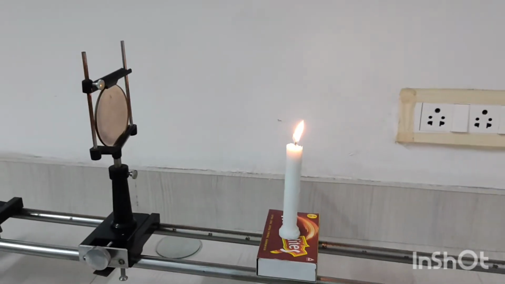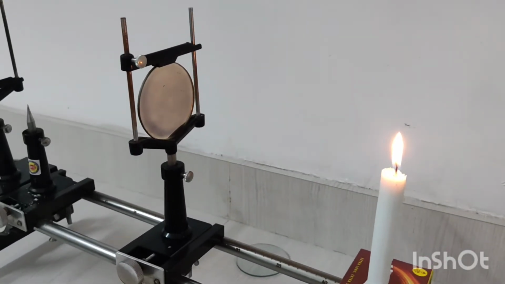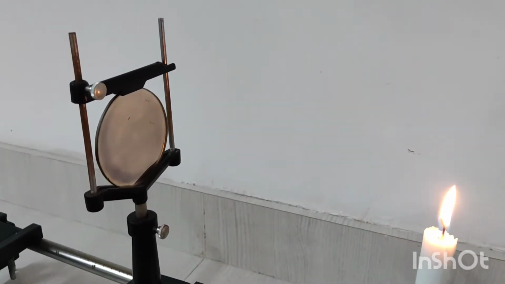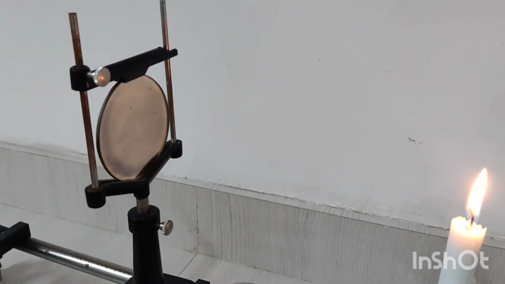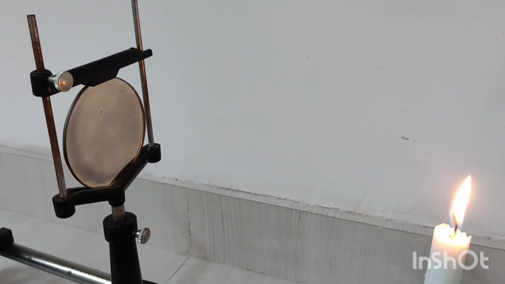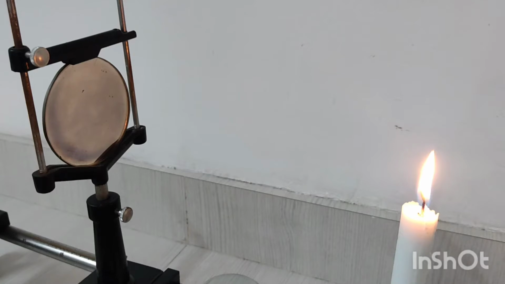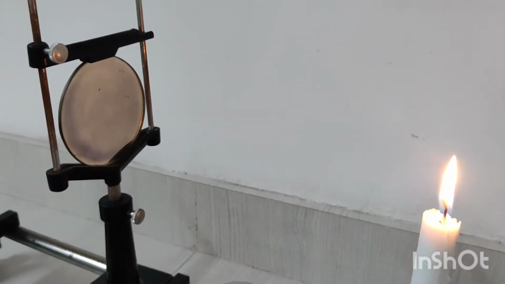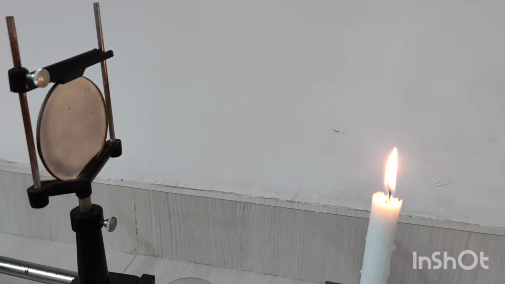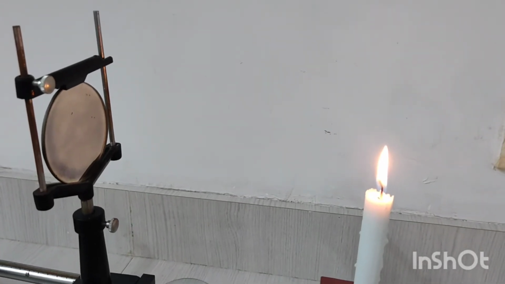Good morning children. Today we are performing experiment number 3, which is to find out the focal length of a concave mirror. This is the first part of this experiment, where we are going to find out the focal length by using a concave mirror. In the next part we are going to find out the focal length by using a convex lens.